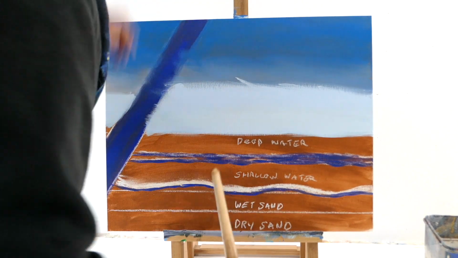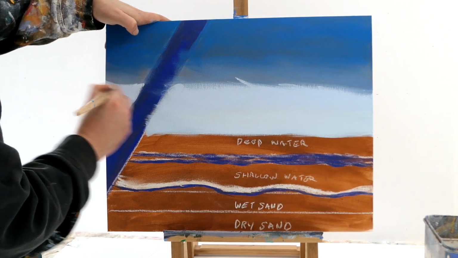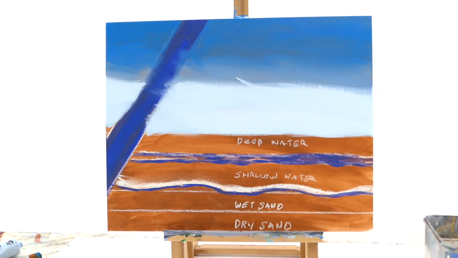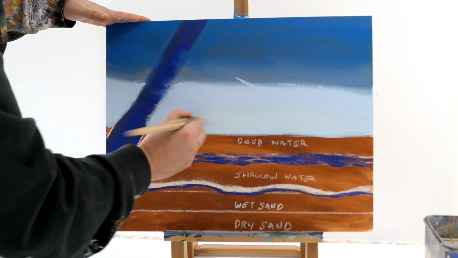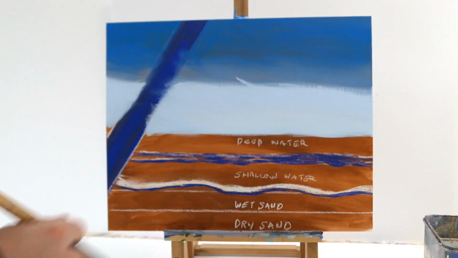A quick trick, an easy way to do it, is by creating the really pastel blue at the bottom and then cleaning your brush and then creating the electric blue at the top, just the cerulean blue and cobalt blue.